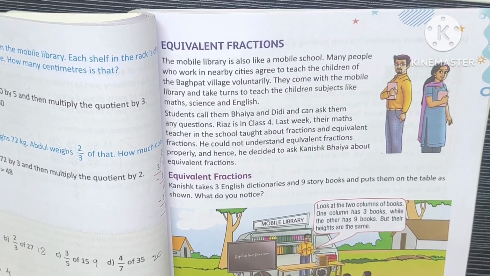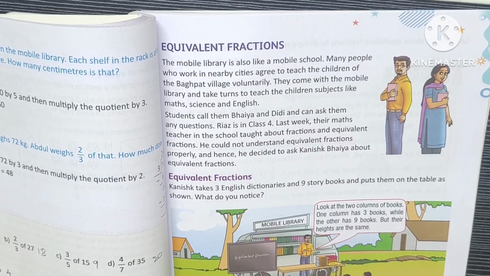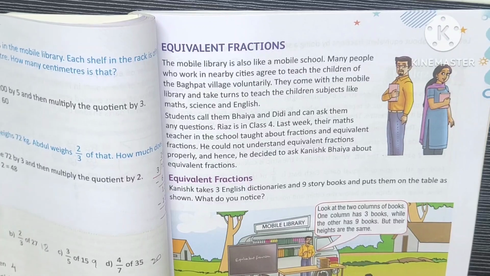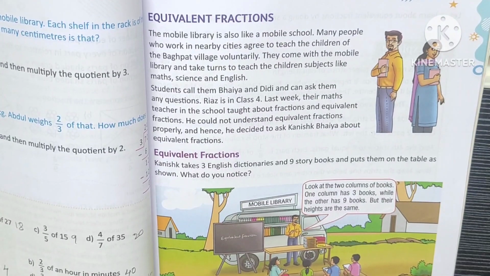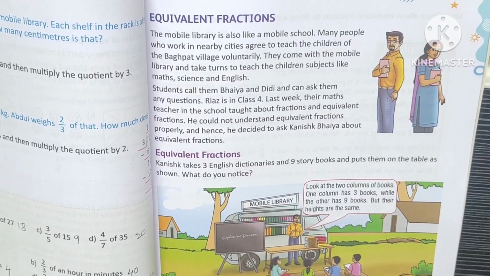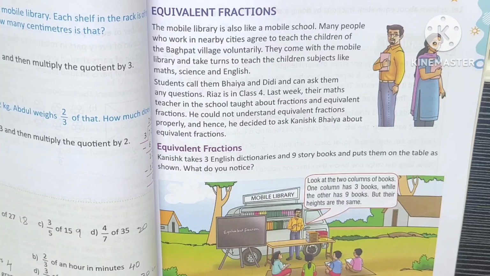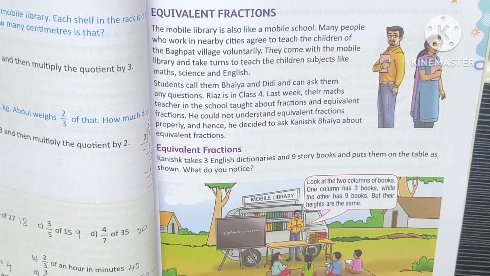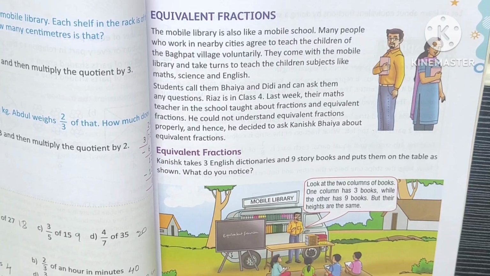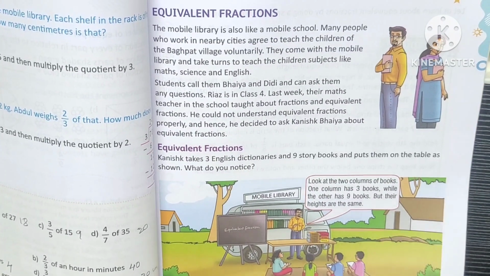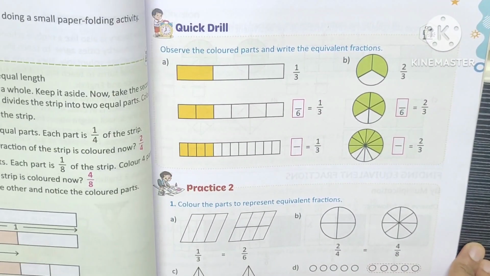Today we will see equivalent fractions. So what are equivalent fractions? Equivalent fractions are fractions that have different numerators and denominators but are equal in value. So this is equivalent fractions. Today we will see this.